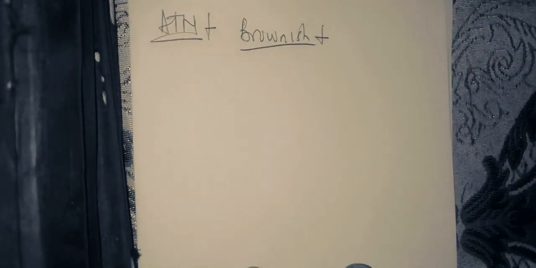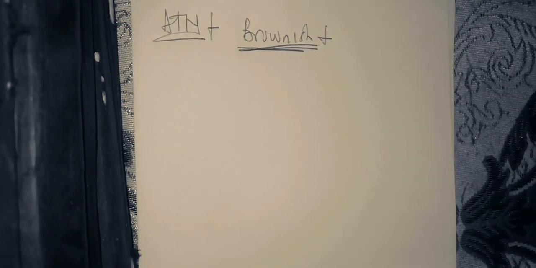Now, on physical examination, generally, you need to know that in a case of acute tubular necrosis, is it clear? The urine of the patient is much more brownish. Generally, on the history taking and the physical examination, the urine is much more brownish in a case of acute tubular necrosis.